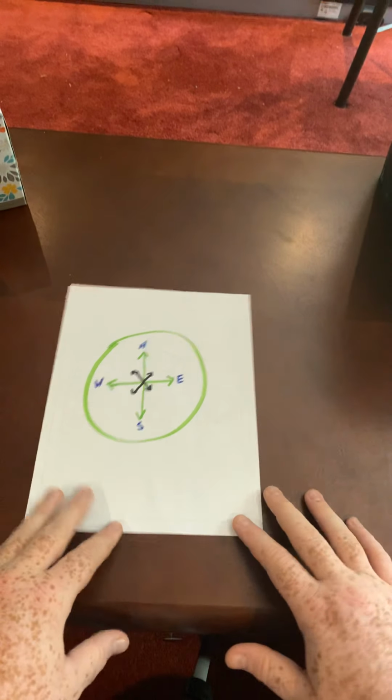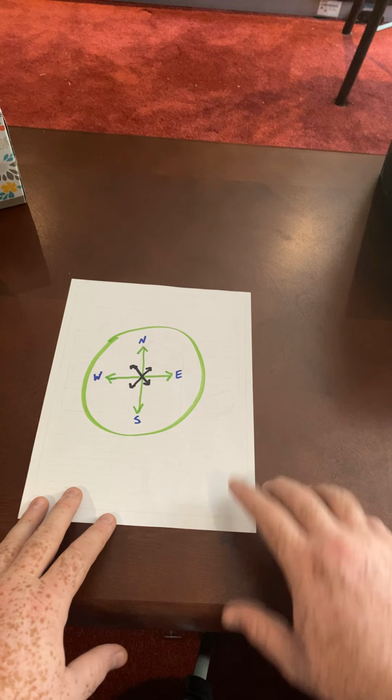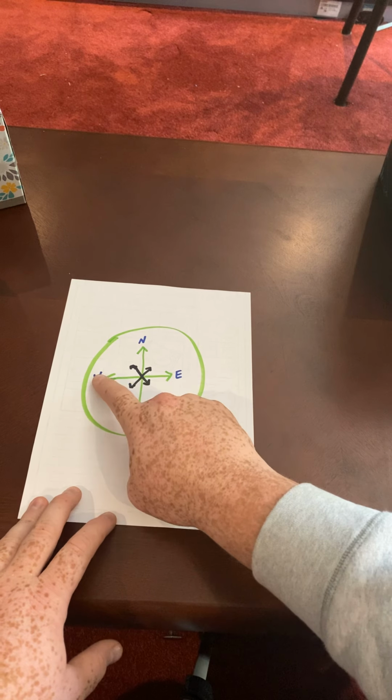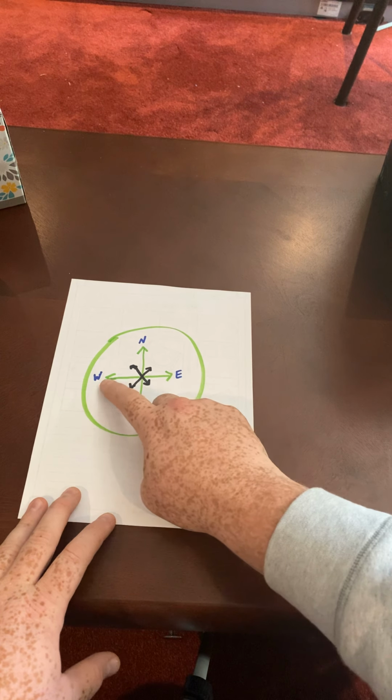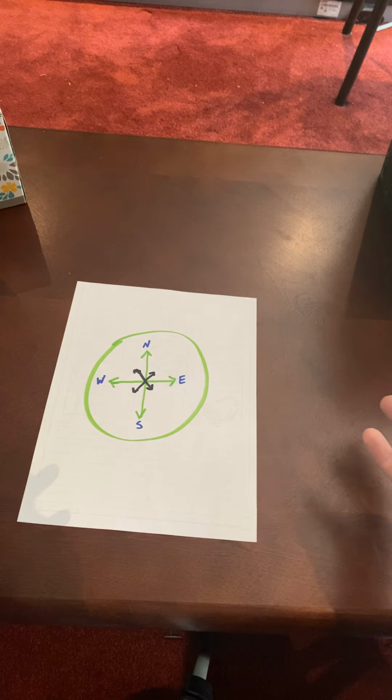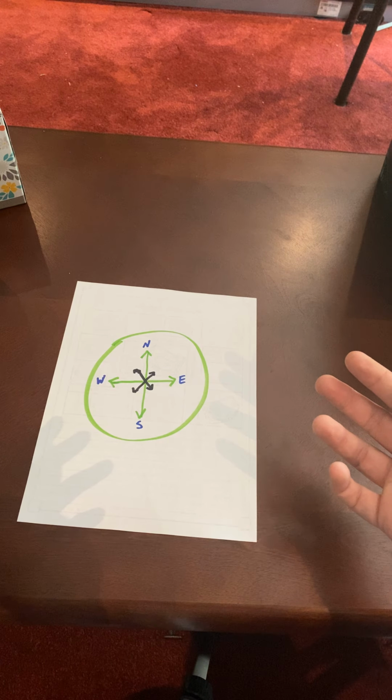Here's one that I made really quickly. So like I said, we have the 4. Never eat soggy waffles. I say never eat soggy Wheaties, but those are what I was taught. That's what I was taught to help me remember the 4 directions.